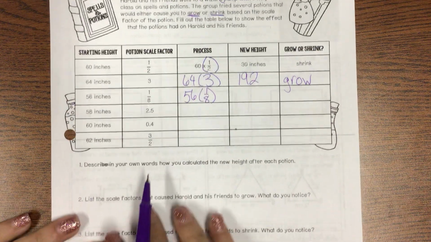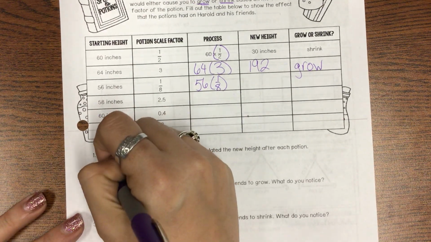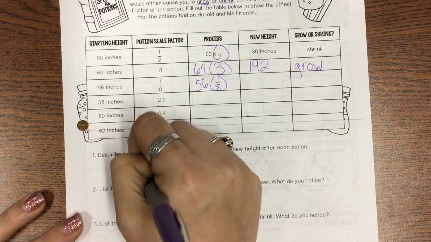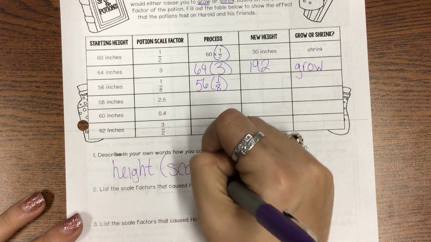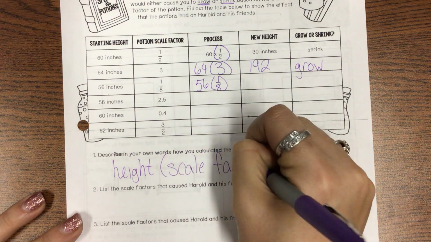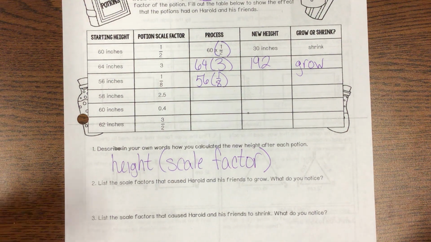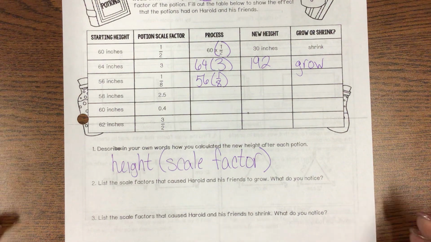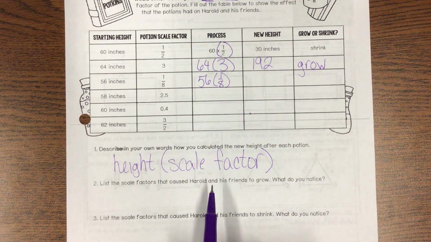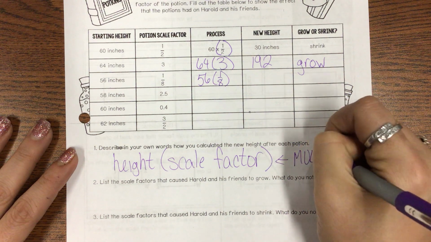The number 1 tells us to describe in our own words how we calculated the new height. Well, we took our height and we multiplied it by the scale factor. And that's what we're going to do on every single one of these problems. If it gives me one shape and asks me to dilate it using a scale factor, we are going to multiply.